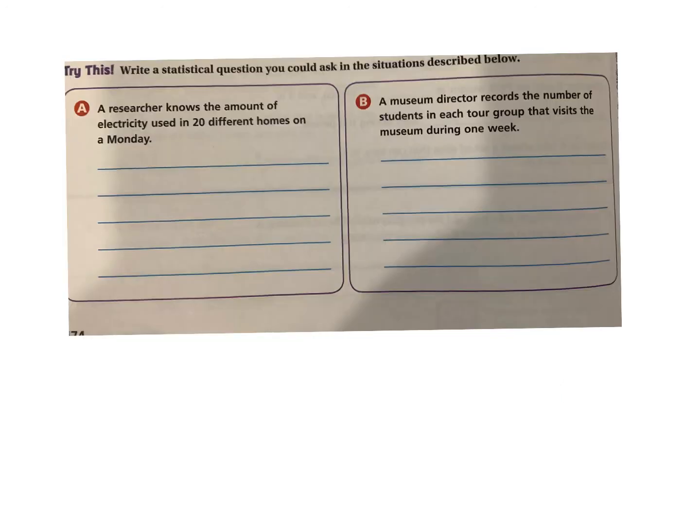And let's try this in reverse. Let's write the statistical question that could be asked in the situations described below. So in section A, a researcher knows the amount of electricity used in 20 different homes on a Monday. He knows that information already. What could he have asked to get that information?